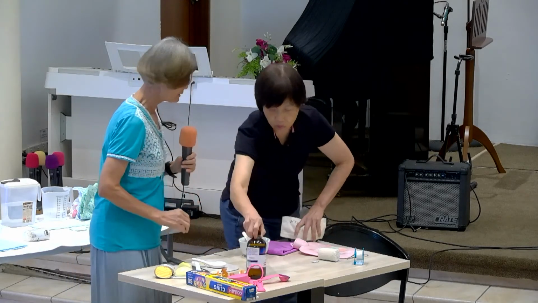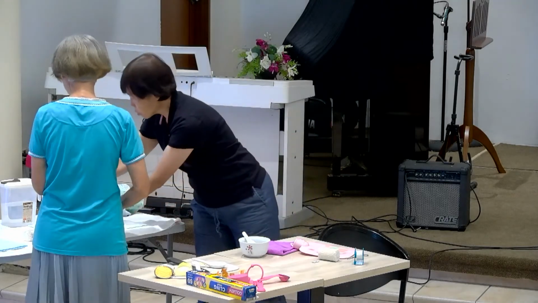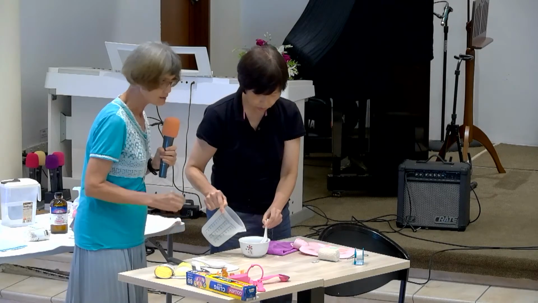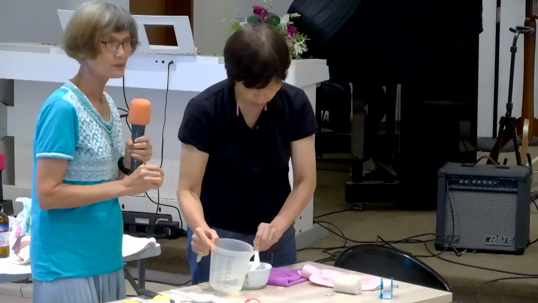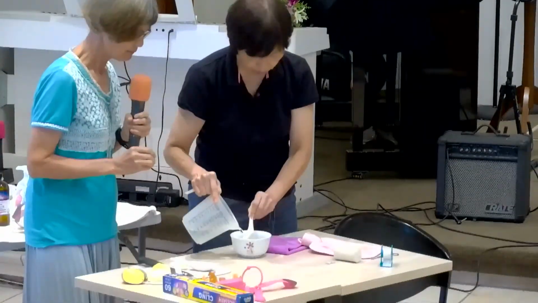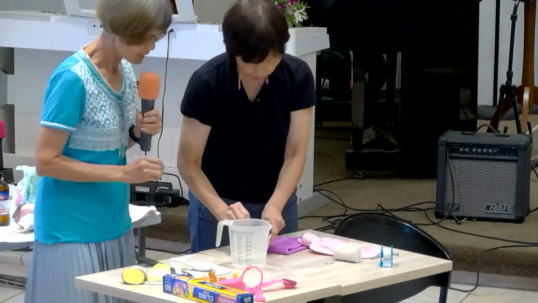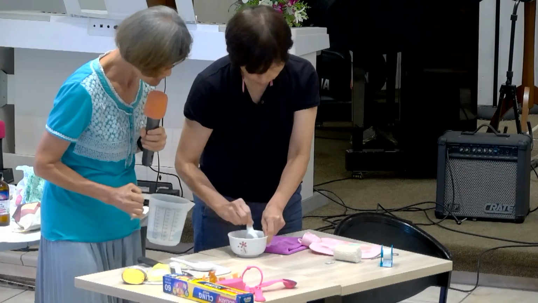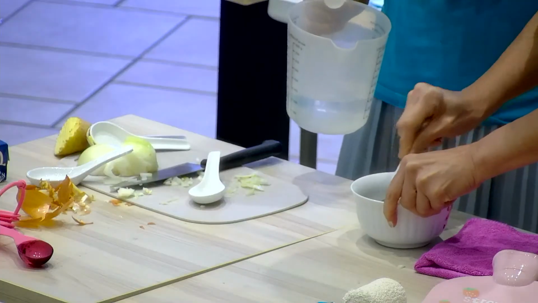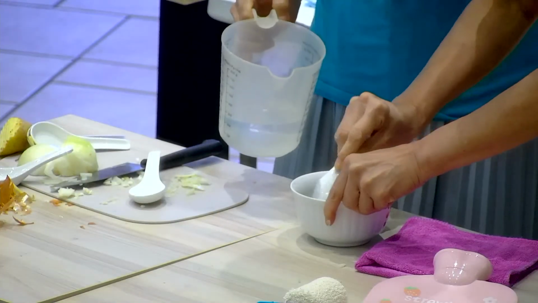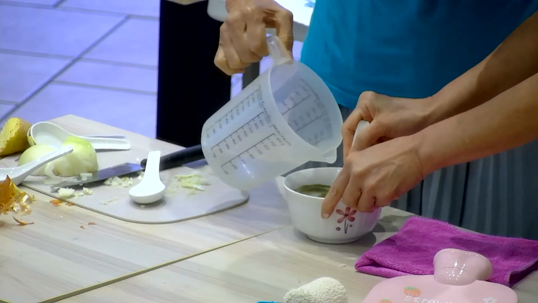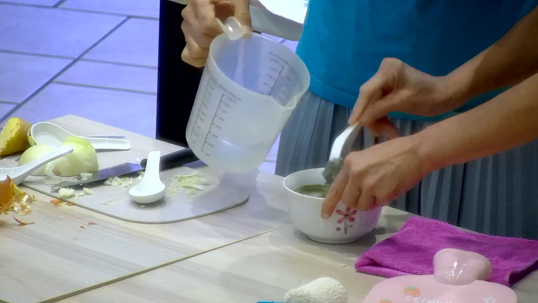Yeah. Then we're going to add water. Just put a little water and stir, and make sure that it forms like a paste, that there's no dry powder part. You see that she is stirring very vigorously. We don't want any dry part. A little more. It's really clay.